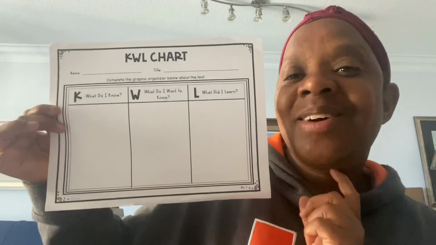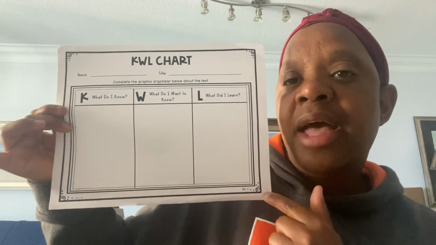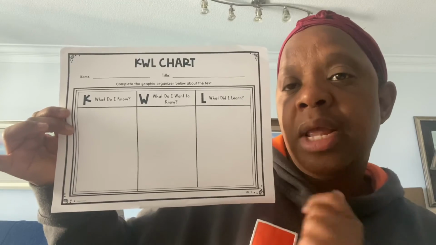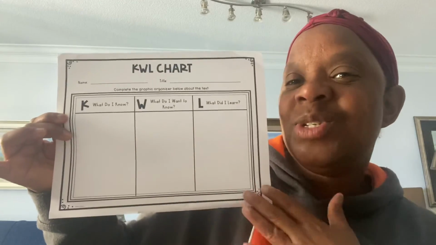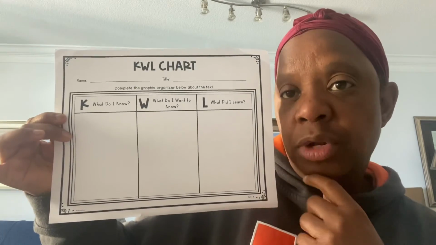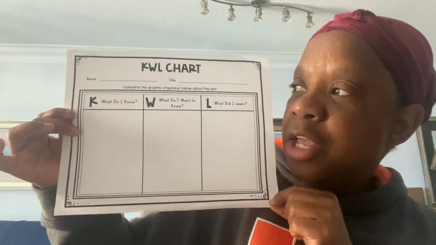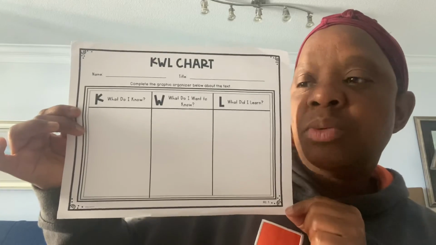All right. So it's the KWL chart that you can incorporate during reading groups, so the students can relate what they're learning to what they've already learned, and they can use this with prior knowledge as well.